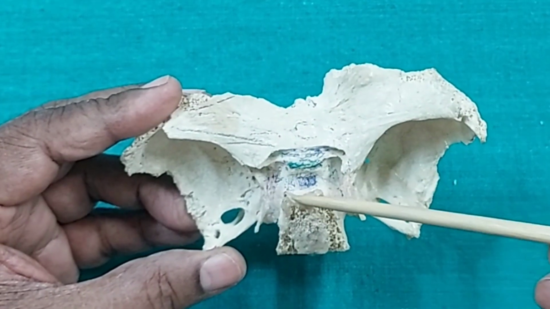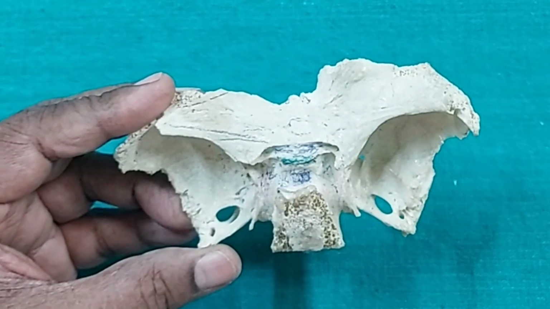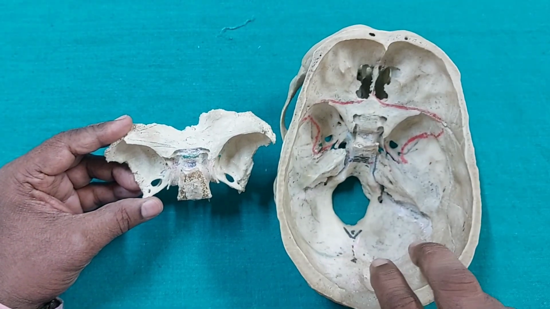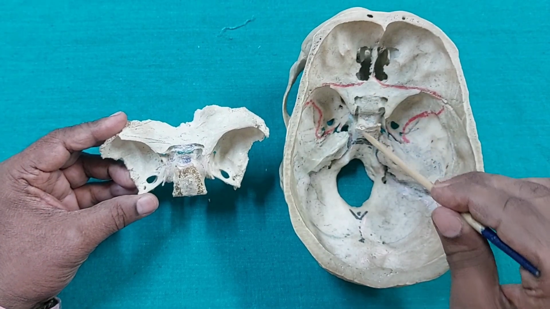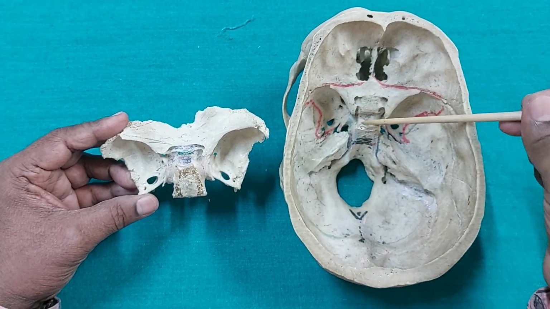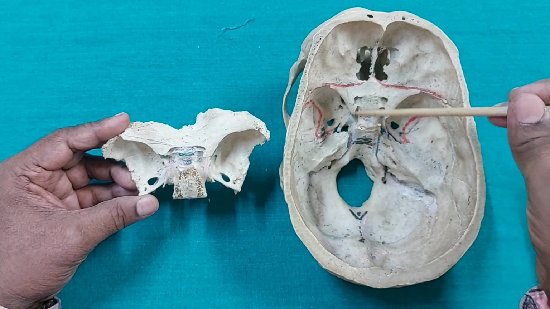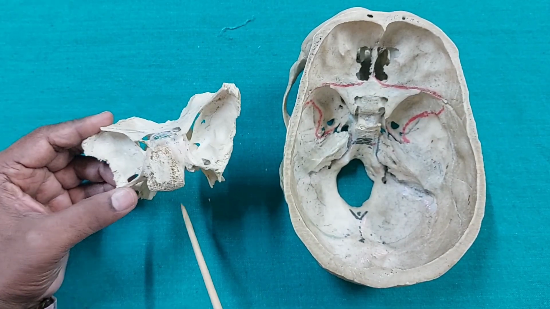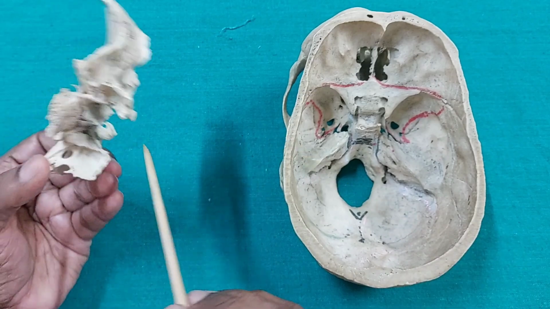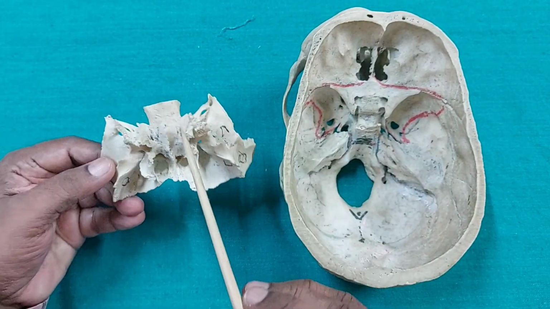This is the superior surface, or cerebral surface. In the base of the skull, if I show you side by side, this is the superior surface. It forms the base of the skull, particularly the middle cranial fossa. Then the inferior surface, which is opposite to the superior surface.